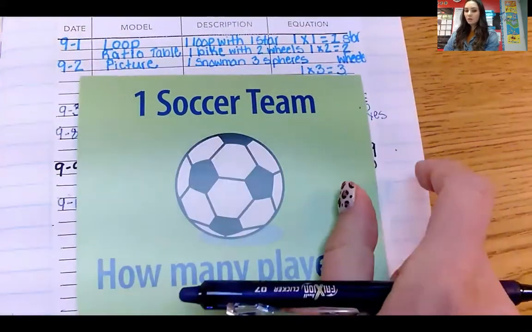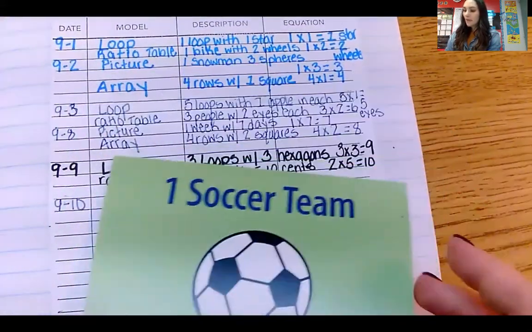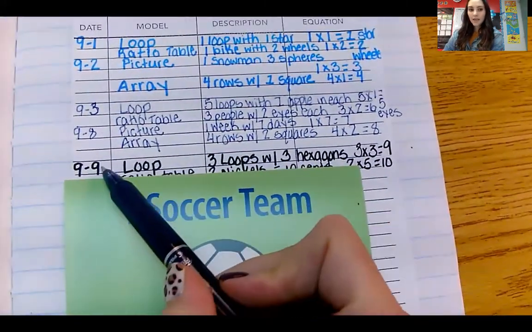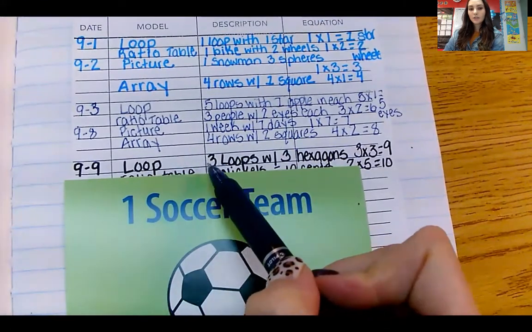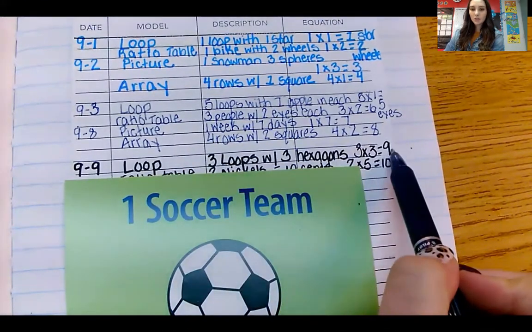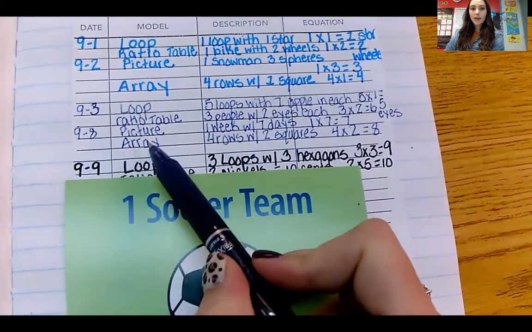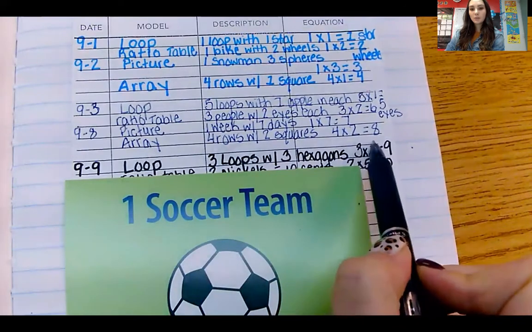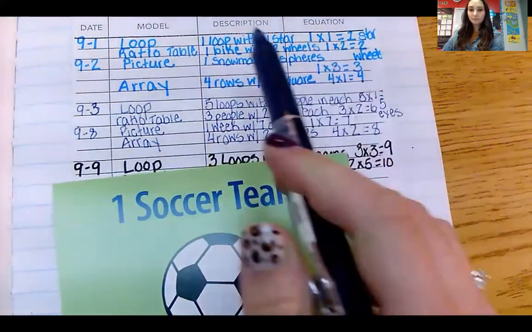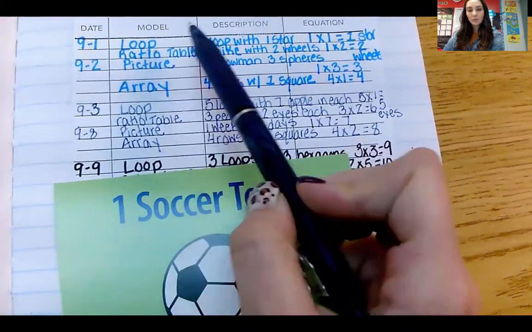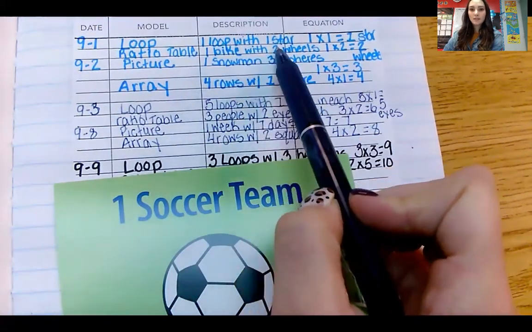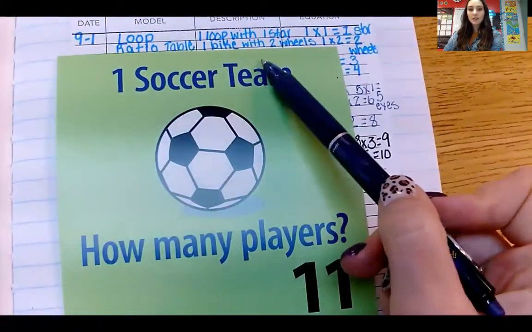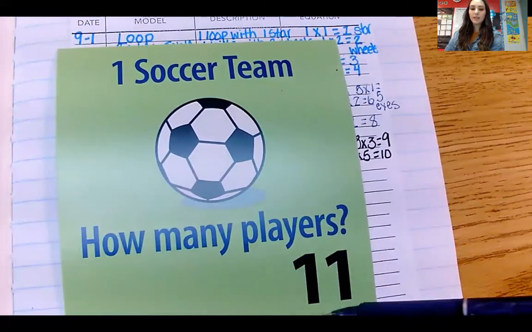All right, so in the past, if we look on our calendar grid observations, for our 9th day, we had a loop, which was 3 loops with 3 hexagons, which equaled 9. And then on the 8th, we had an array that was 4 rows with 2 squares, which equals 8. And then on the 1st, we had a loop, which was 1 loop with 1 star. So our answer for today is one soccer team is going to equal 11 players.